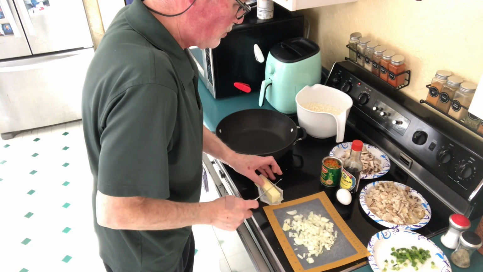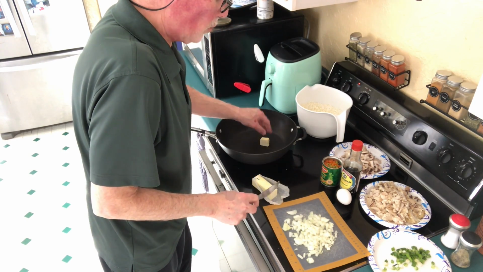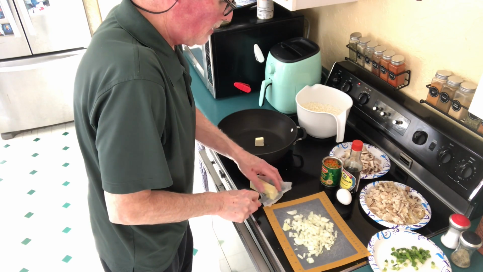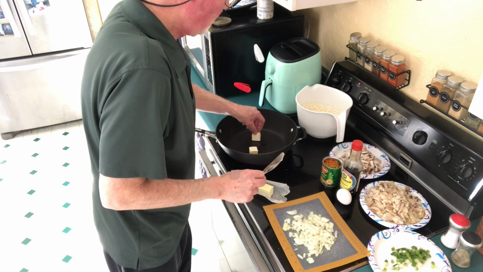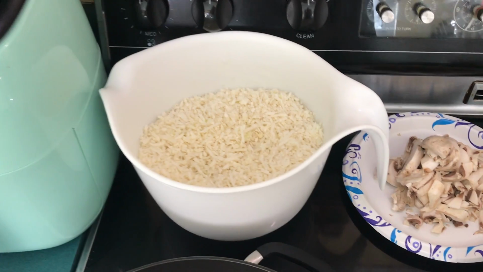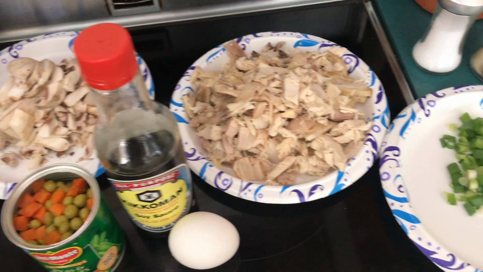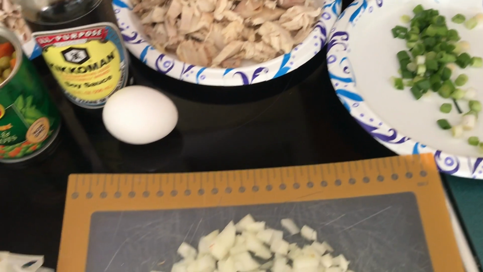The first thing I'm going to do is add some butter to my skillet, and I'm going to saute some chopped up mushrooms and some onions. I'm going to add about 2 tablespoons of butter to my skillet. You could use oil if you wanted to, but I think butter gives the cauliflower rice a little bit better flavor. The things that I include in this, as you can see, is we have the cauliflower rice.